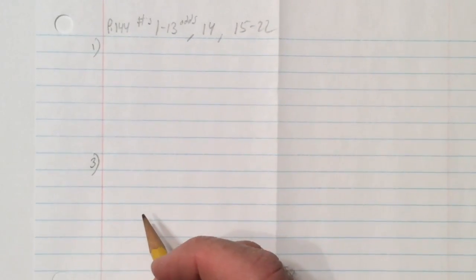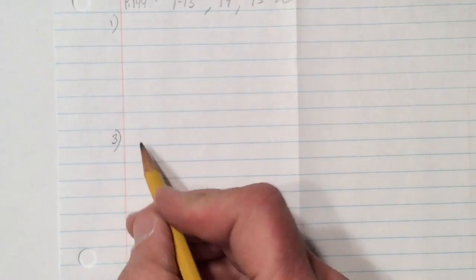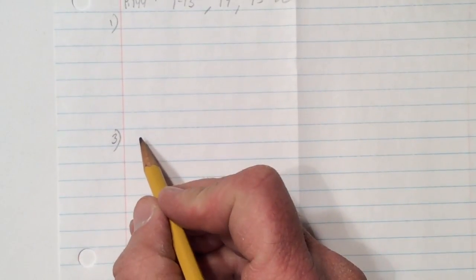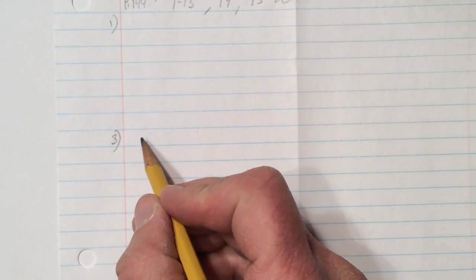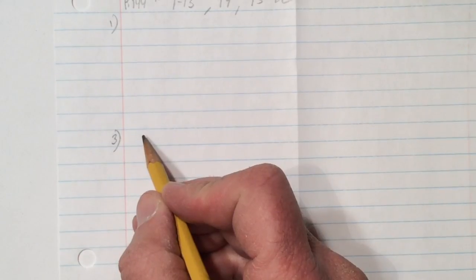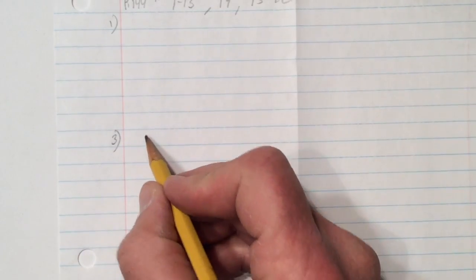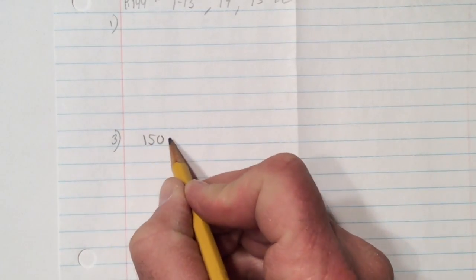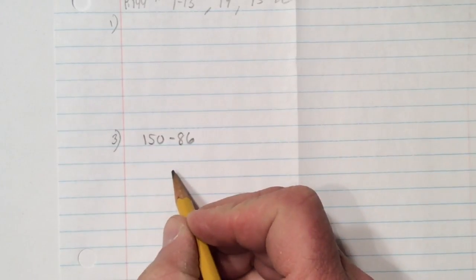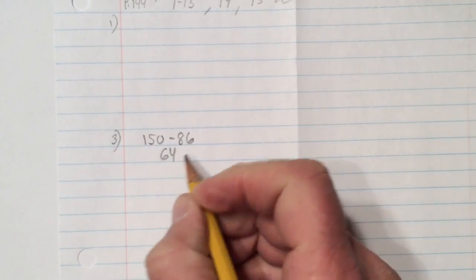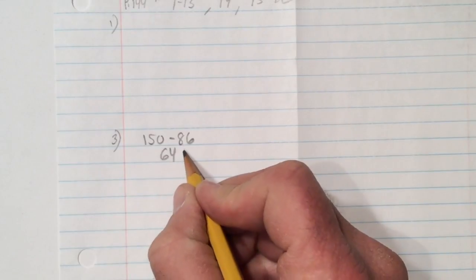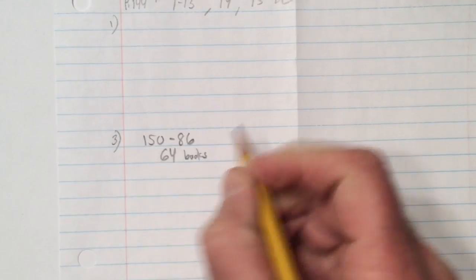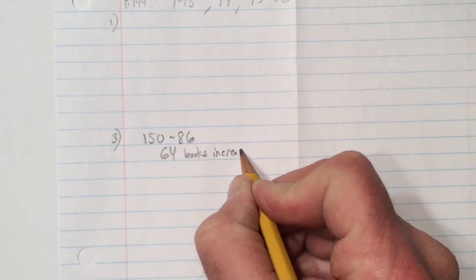So here's what I'm expecting to see. This is from the page 144 assignment. I'm going to focus on number 3. Number 3 is about books. Originally there were 86 books given to the library, and that was increased to 150 books. So you take the greater minus the lesser amount, and you get 64, but that represents the number of books that were increased.